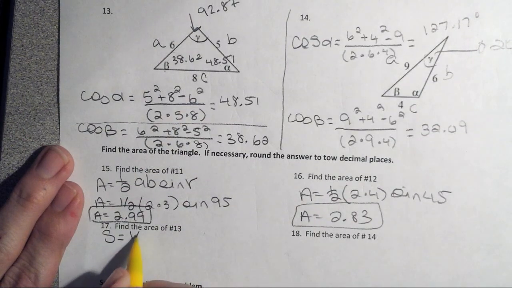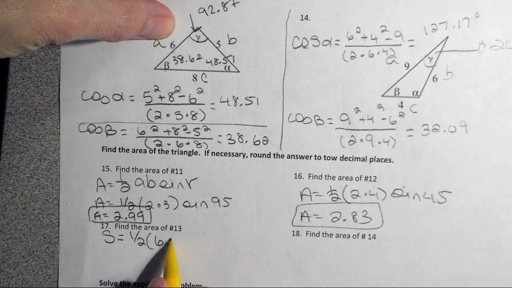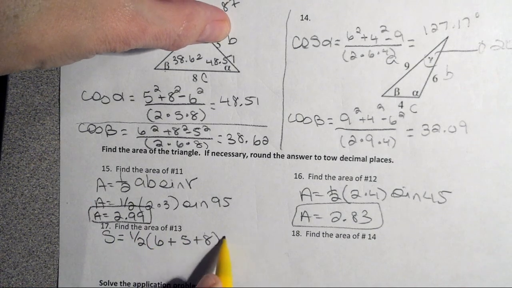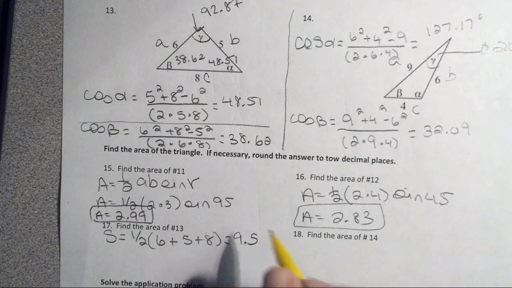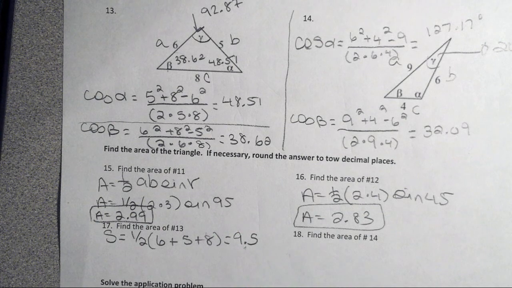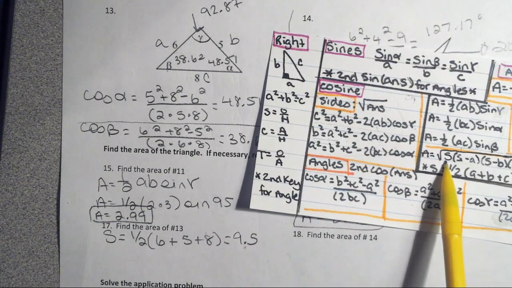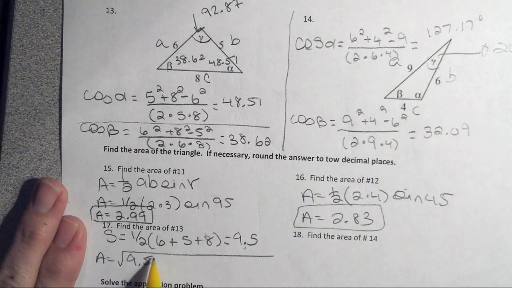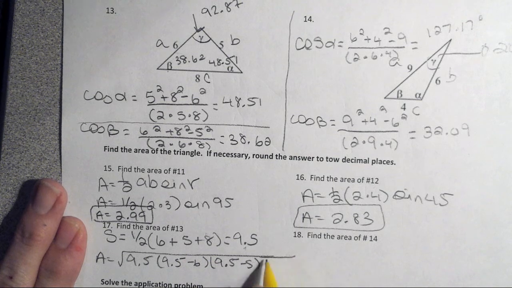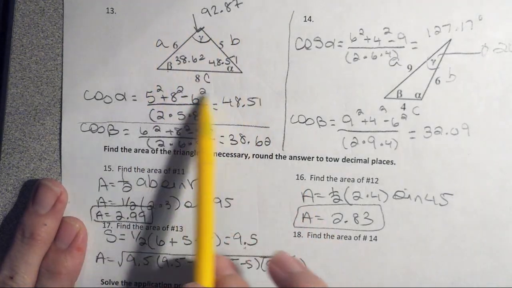So S is equal to 1/2 times 6 plus 5 plus 8. And if you type that in your calculator, you're going to get that S equals 9.5. Okay. Now I'm going to take the 9.5 and plug it into my formula everywhere I see the letter S. So area equals the square root of 9.5 times (9.5 minus A) times (9.5 minus B) times (9.5 minus C). Remember, your A, B, and C are coming right here from this triangle.